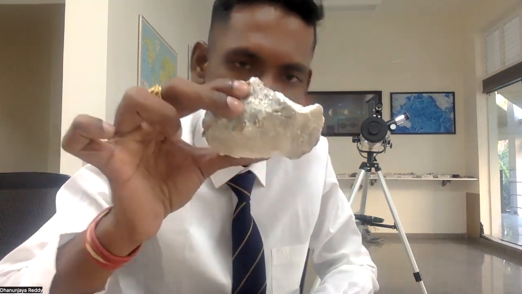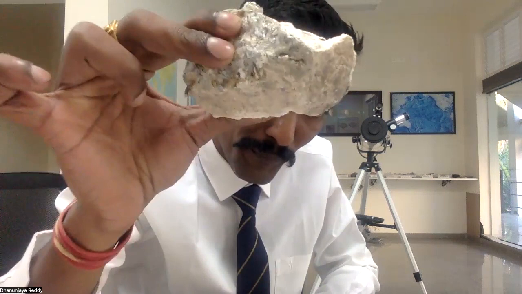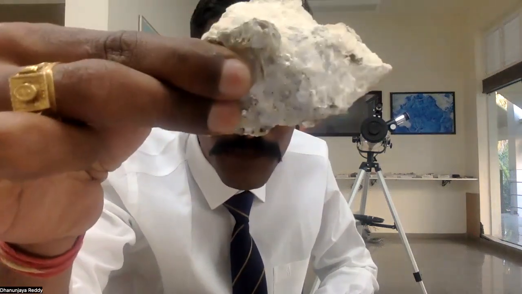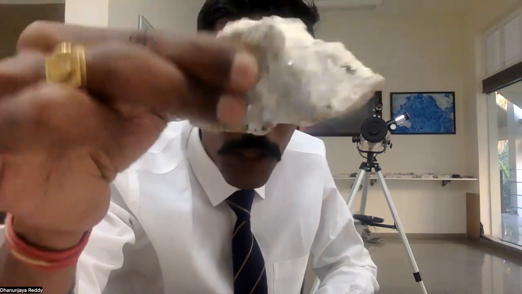Look at this. We have an actual piece, an example of an intrusive igneous rock. This is nothing but a pegmatite. So we have the original rock with us.